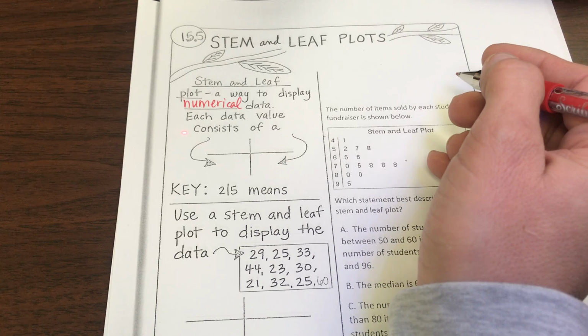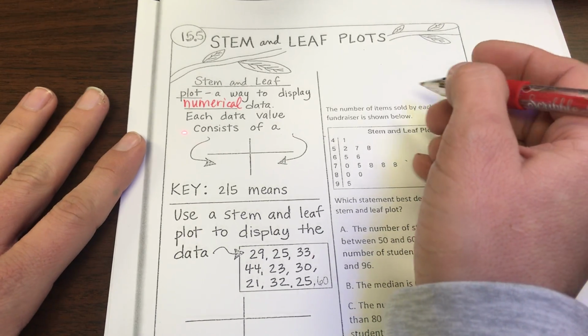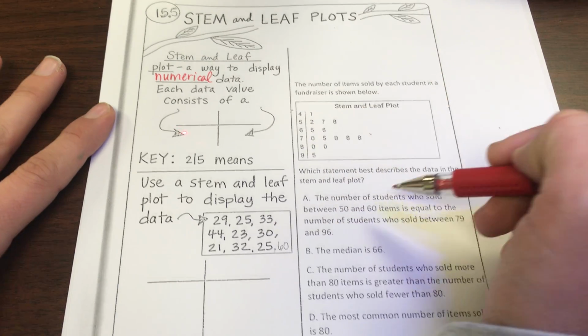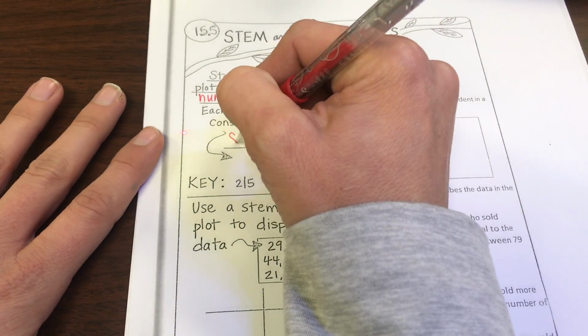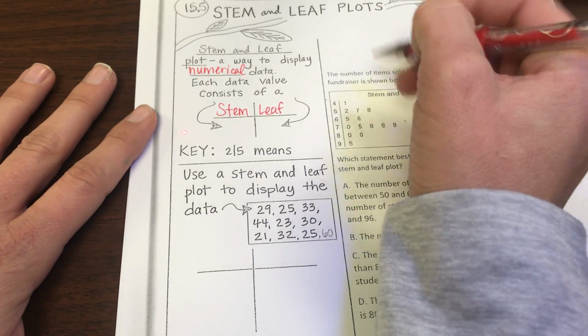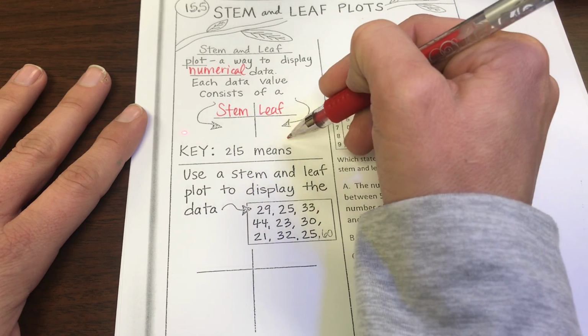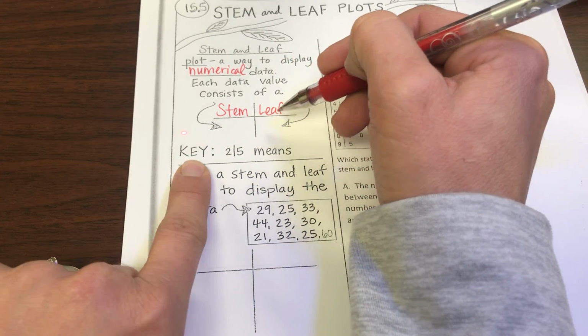Well, you might not ever, but it's more of being able to analyze something. Being able to look at a stem and leaf plot and analyze and problem solve. So that's more of what we are practicing. When you have a stem and leaf plot, you have the stem side and you have the leaf side. These are two separate place values. And then you're going to have a key.